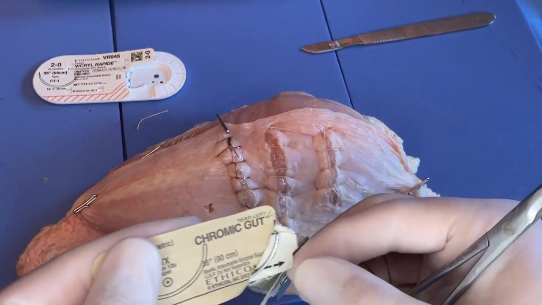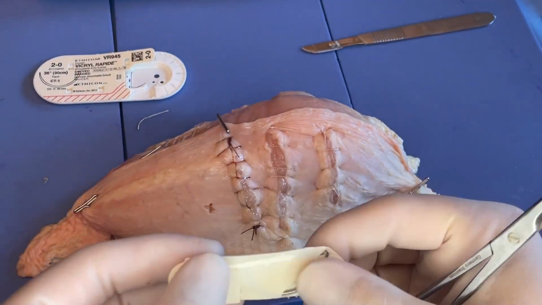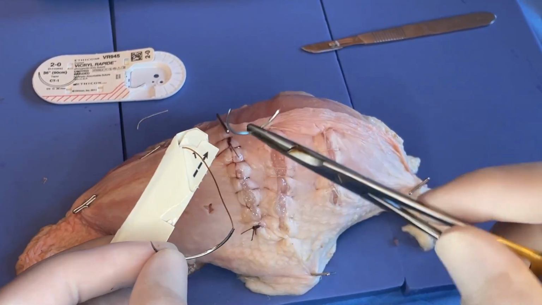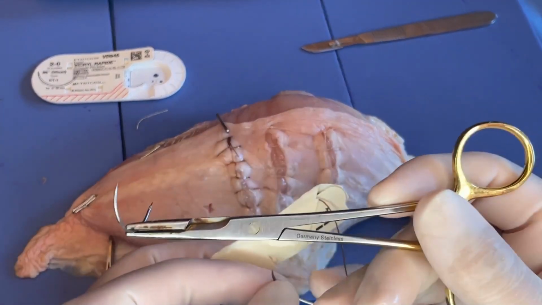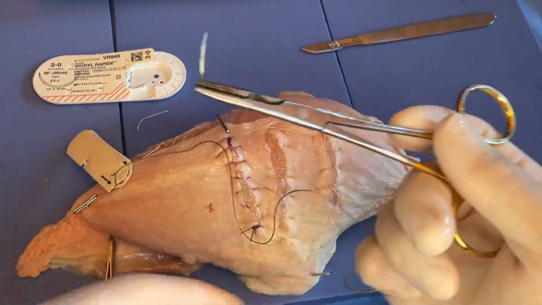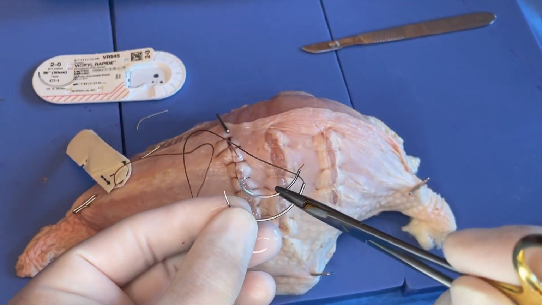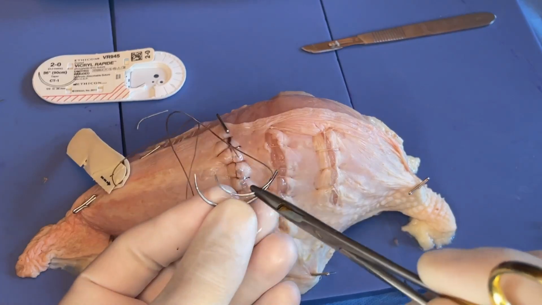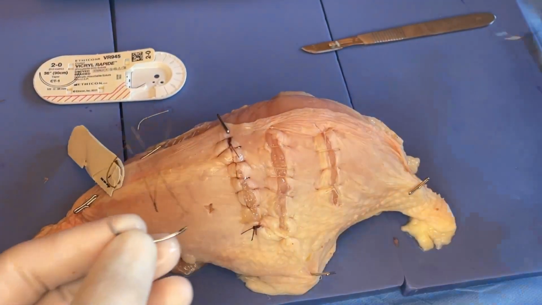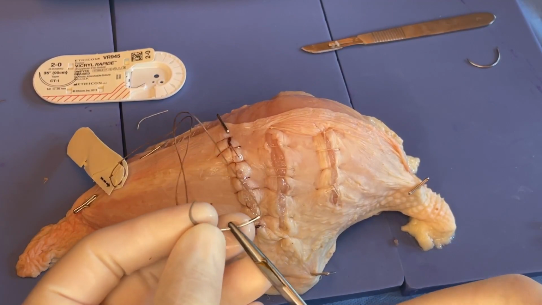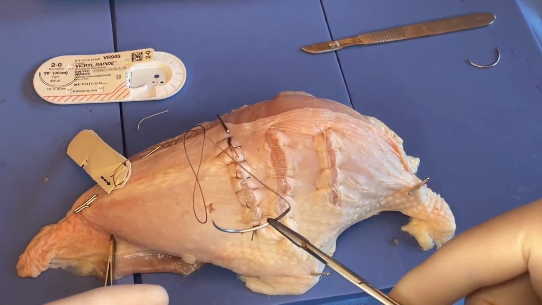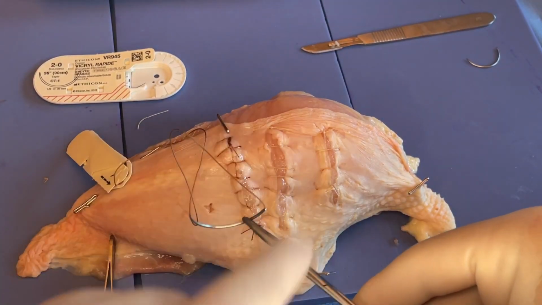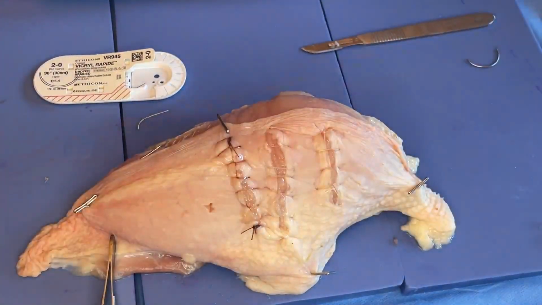But as we pull this out, we can compare the size of this needle, the CTX, to our CT1 that we just used for our running interlocking suture. So you can see the difference in size there between CT1 in the needle driver and the CTX that I'm holding. The CTX is just a little bit of a hardier needle, quite a bit longer, with a bigger radius, and hence a bigger diameter to the full circle that it makes.